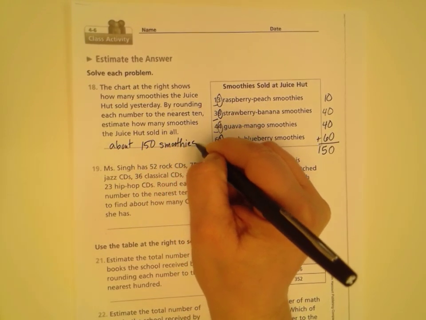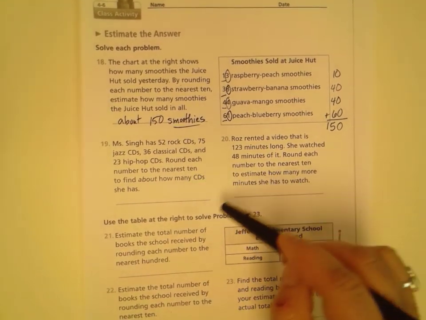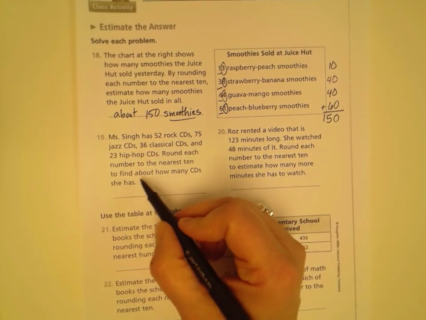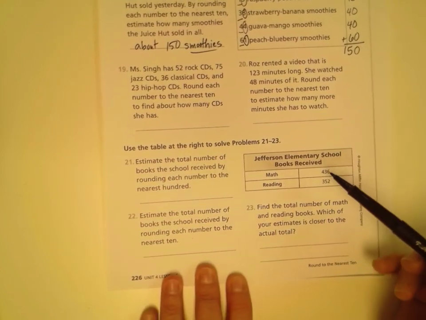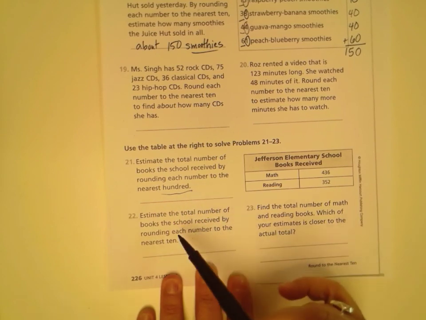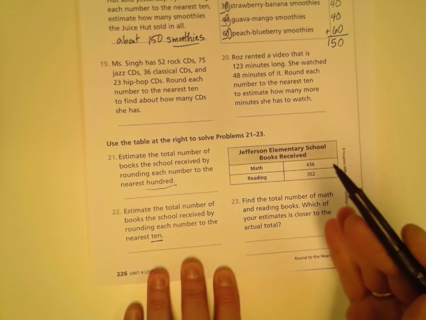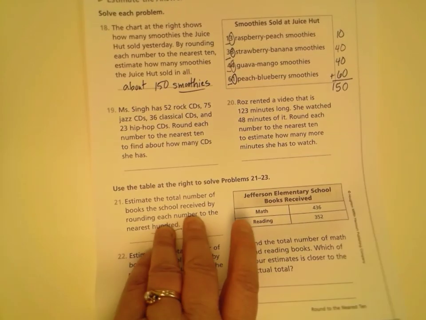Don't forget your label. All right, my friends, so you're going to follow these really carefully. Remember, they're going to say to the nearest 10, about how many. You're going to be rounding. This one here, you're going to be looking at those numbers by rounding first to the nearest 100, then to the nearest 10, and then you're going to find the real total and find out which one of these estimates was actually closer. All right, friends, good job on your math. Don't forget to turn them in to me so that I can give you credit for it. Thank you.